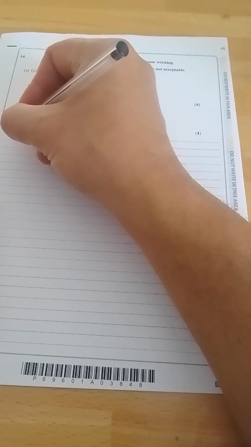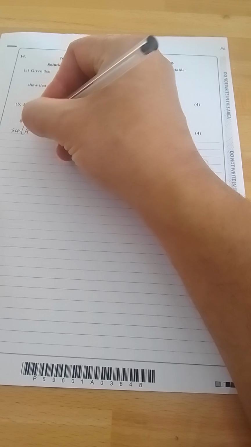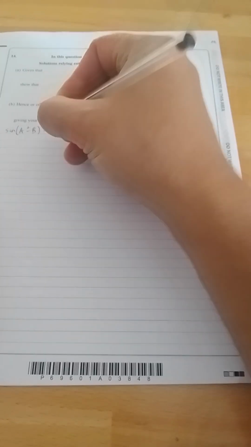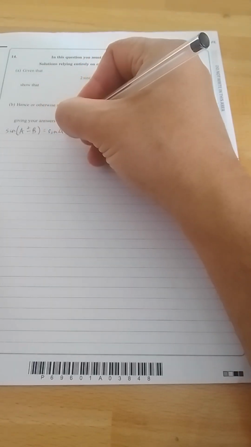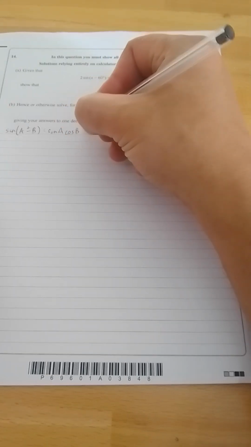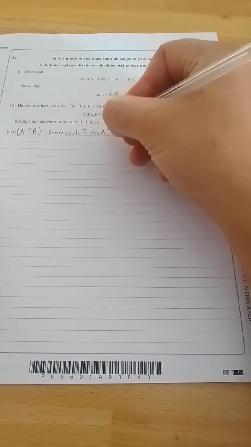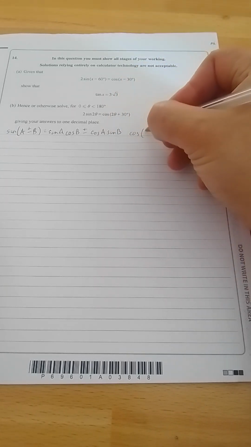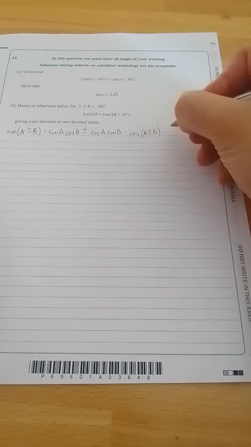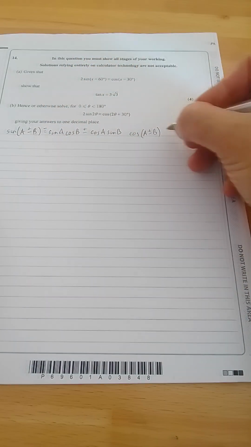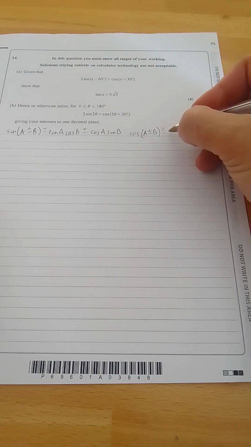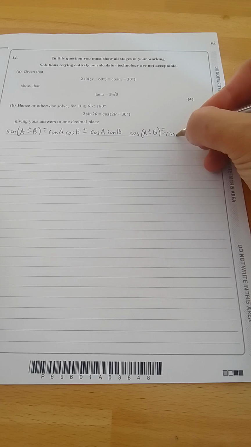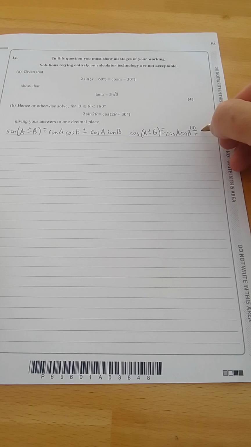sin(A ± B) = sin A cos B ± cos A sin B, and the one for cos would be cos(A ± B) = cos A cos B ∓ sin A sin B.